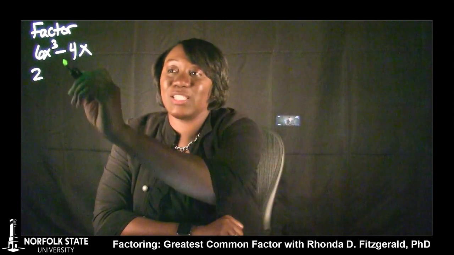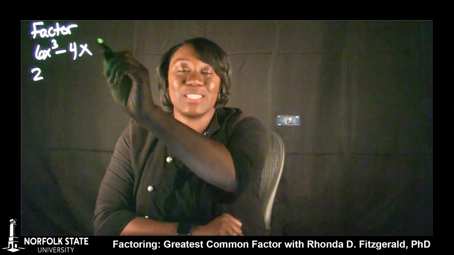Then let's go to our variables. I see that we have an x to the third power and an x to the first power in this case. So we want the largest amount that each individual term has. And the way that works out is that typically ends up being the variable with the smallest exponent.